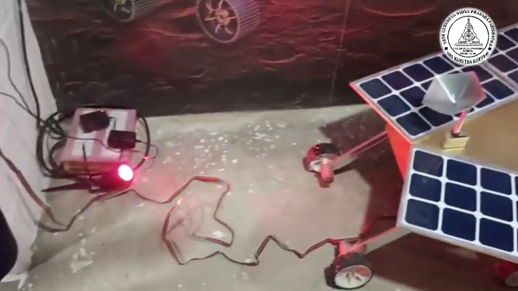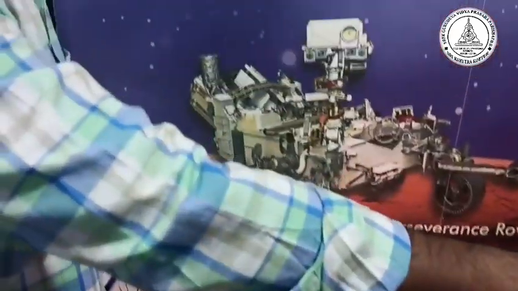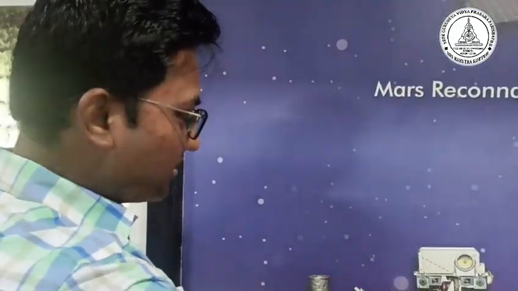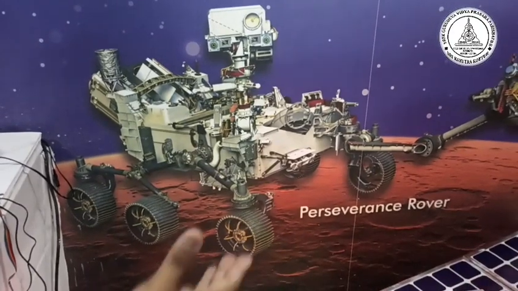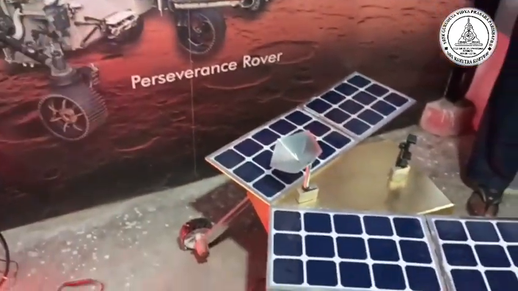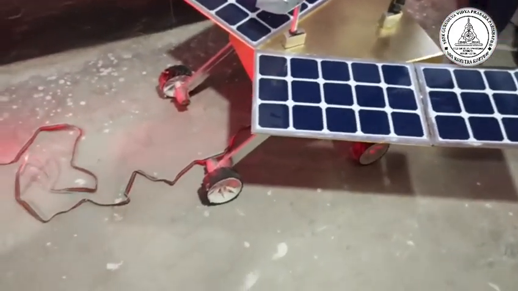Okay, so here is the rover which is inspired by the Mars rover called Opportunity, and here we have the rover concept on the wall, and they will learn how space communication happens. The antenna, usage of antenna, solar panels, and different components which will go into this kind of rover making.